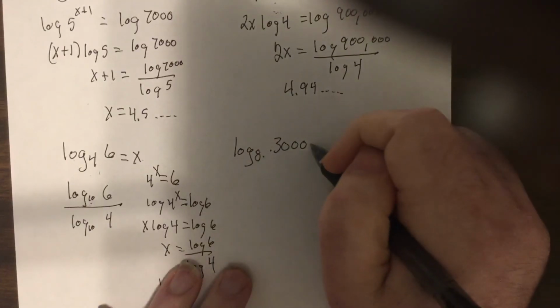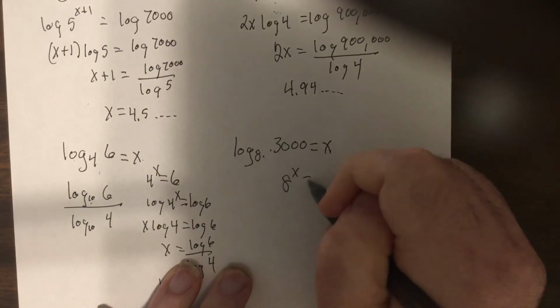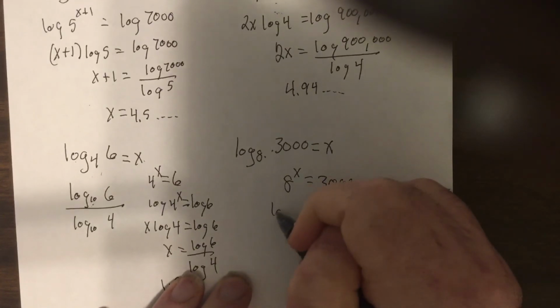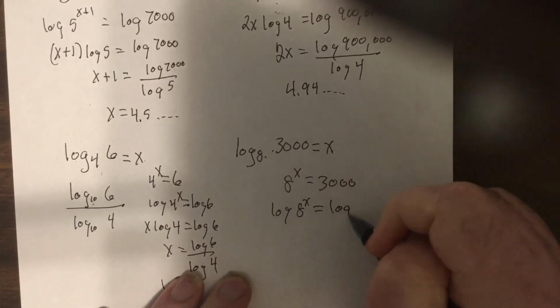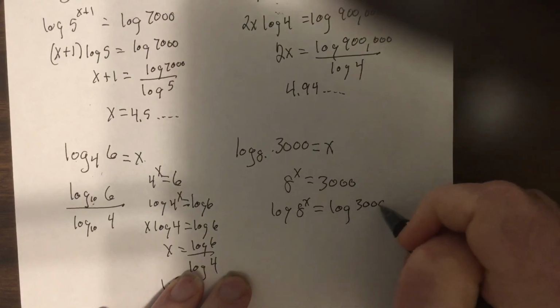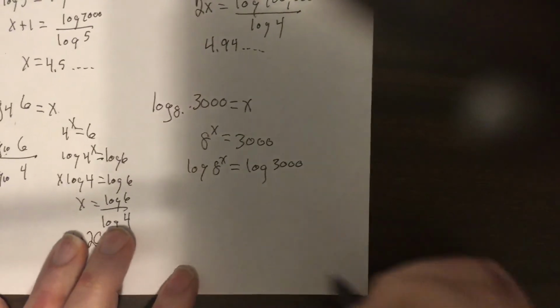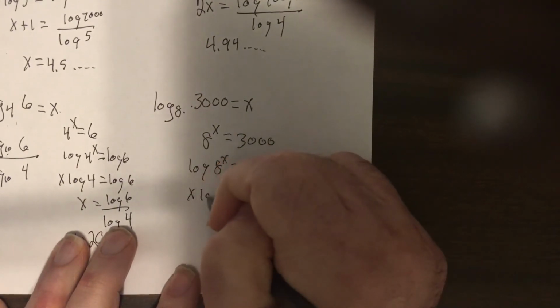So again, I don't like to remember stuff, so I just set it equal to x. Write it as exponential. Take the log of both sides. So it would be, bring the x out.